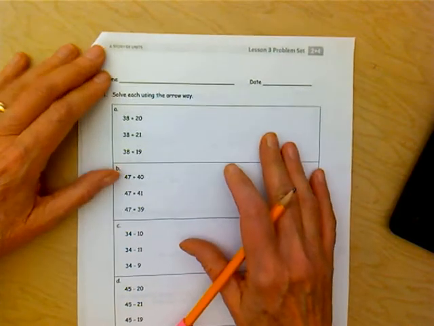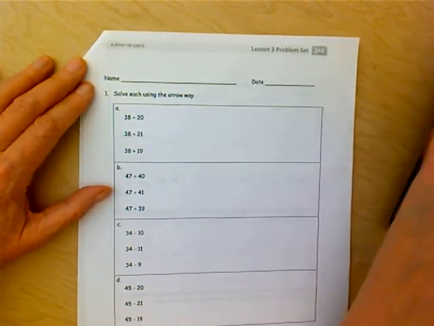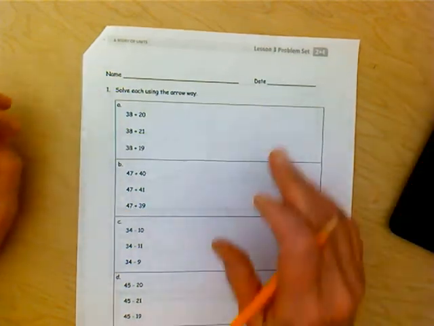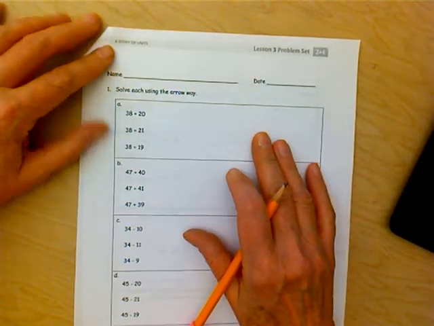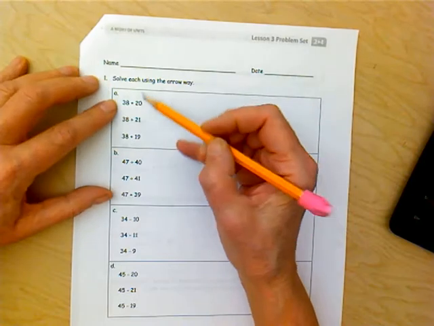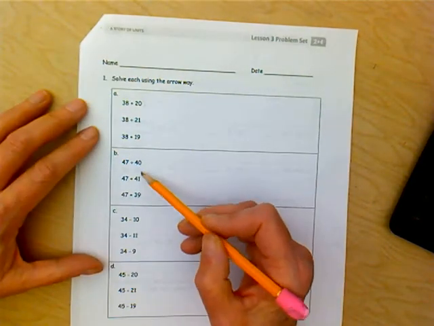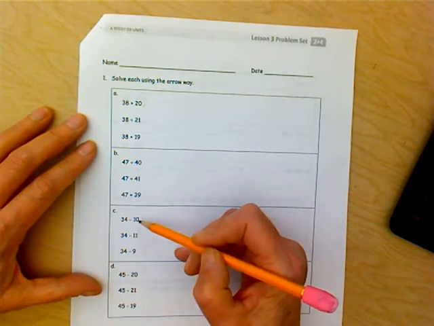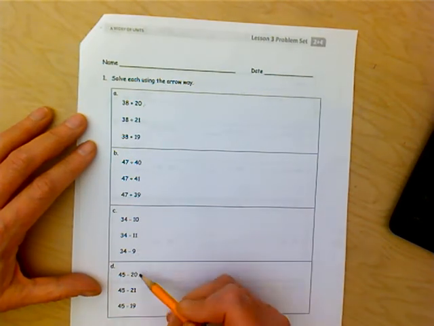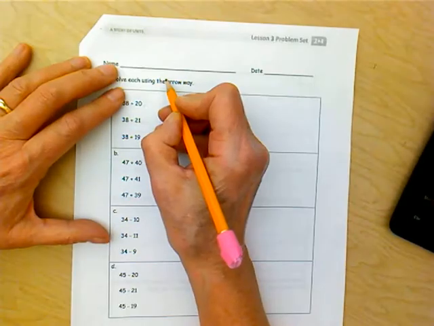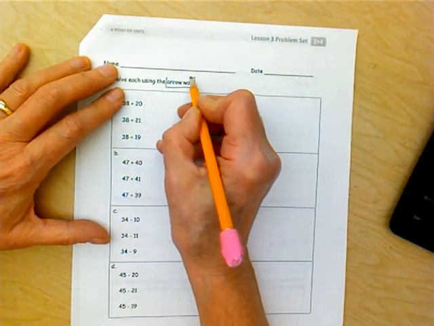All right, I hope that you watched the video with Mrs. Chin today. What she did will be very helpful in helping you to figure out how we can use this problem to help solve the next two, using the arrow way method.